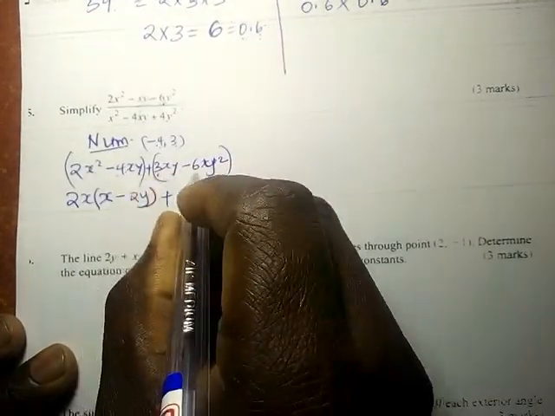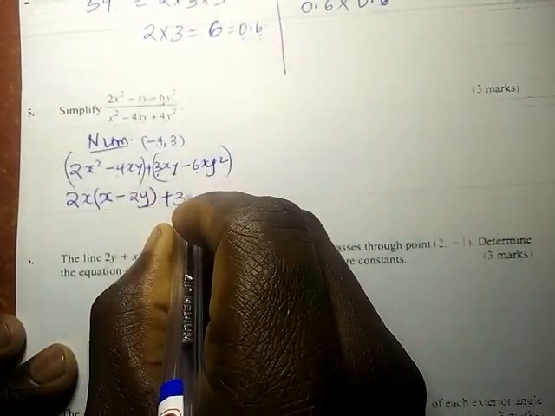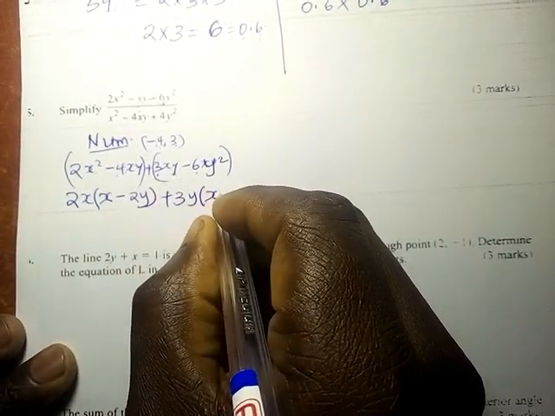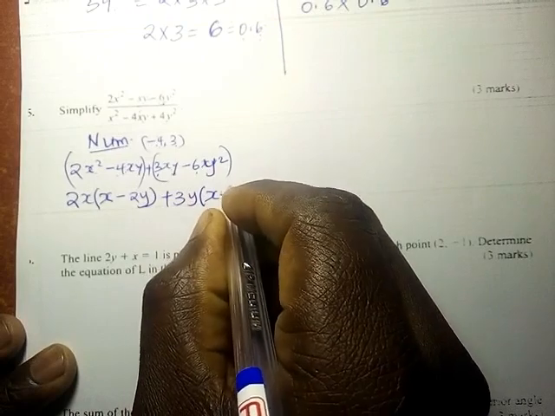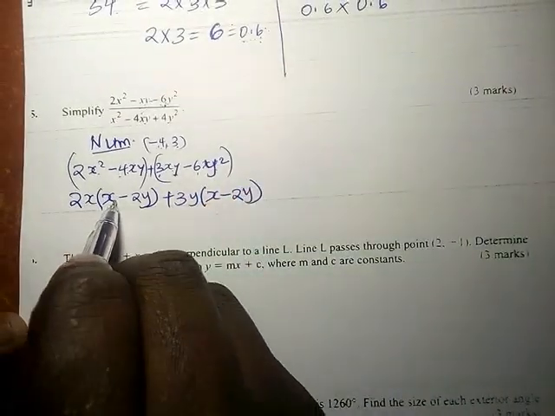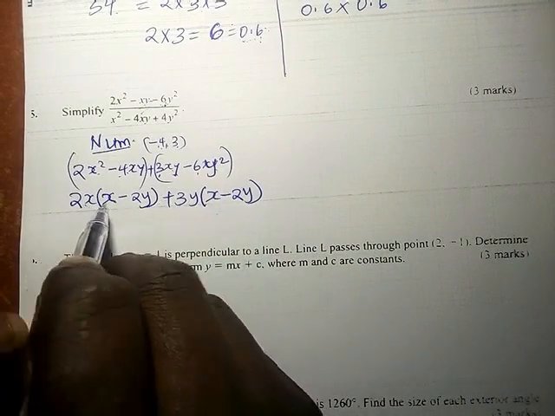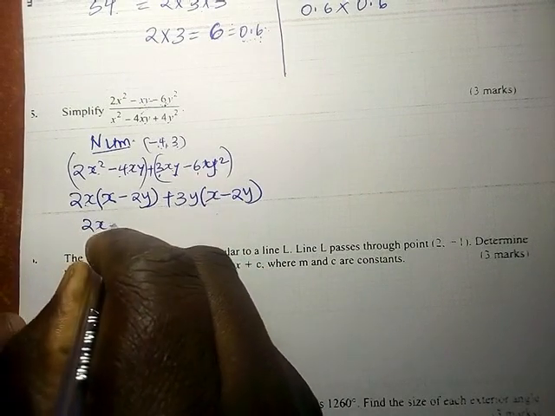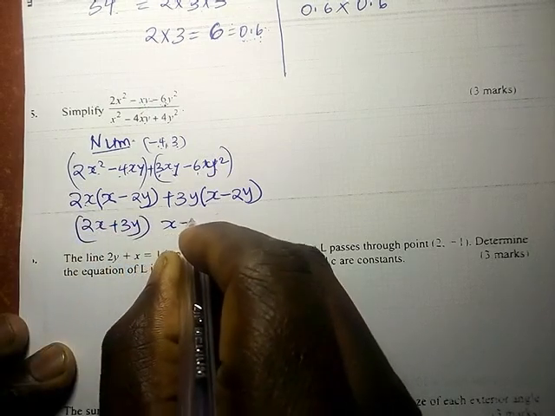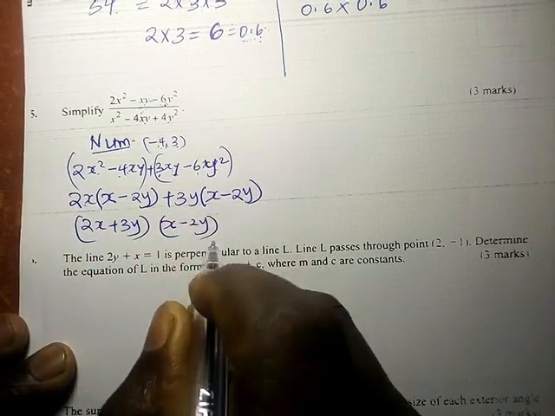Plus the common factor here is 3y into x minus 2y. Now because this and this are similar, you group this and this, that is 2x plus 3y into x minus 2y. You will have finished the numerator.